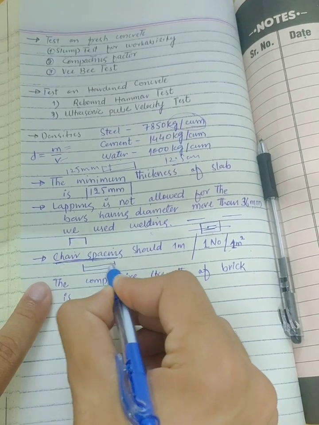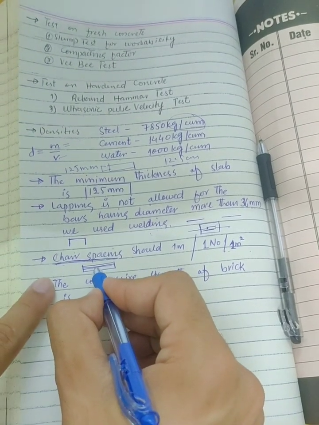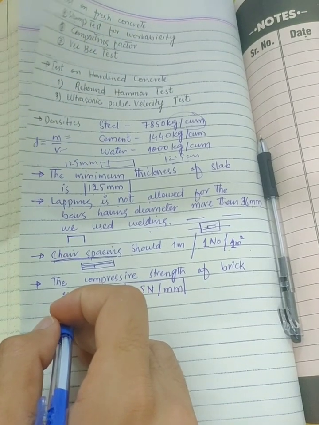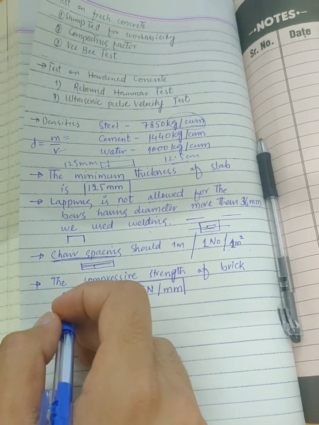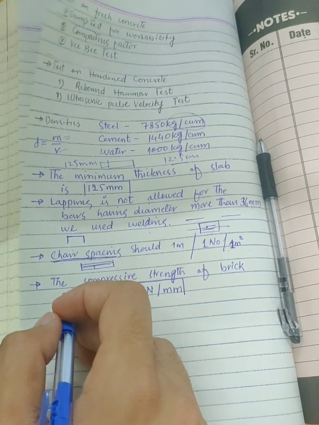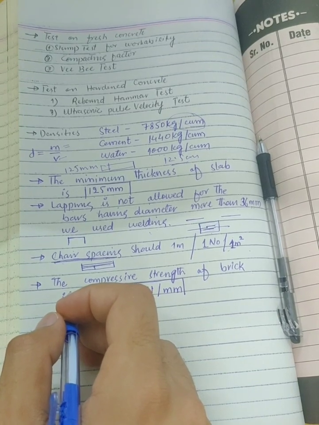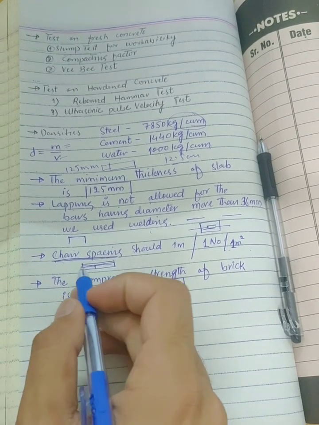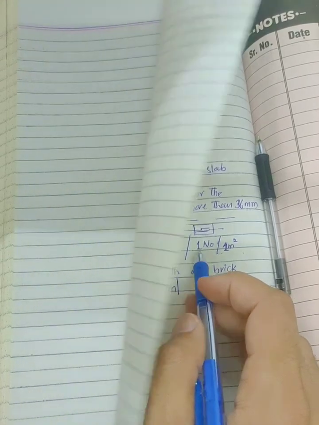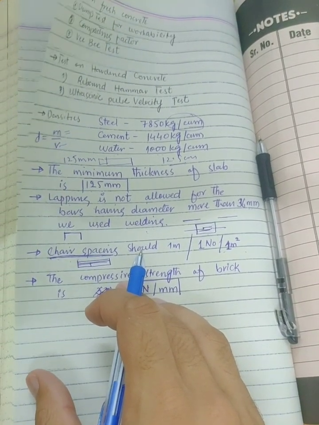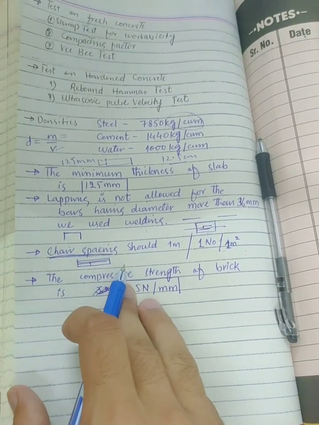we must support them, because if we don't support them, these steel bars will go down during pouring of concrete. When you pour concrete, these steel bars may go down. So to avoid this deflection, we have to use chairs. And we have to provide one chair per 1 meter square area.